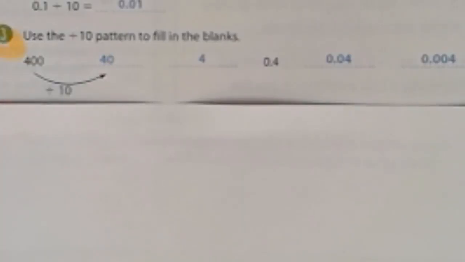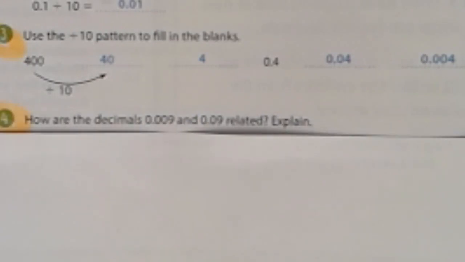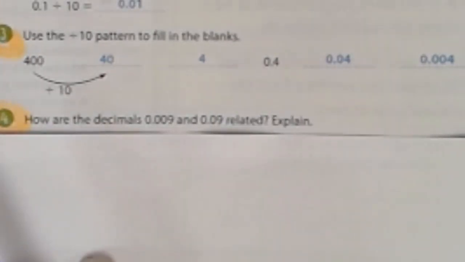The next problem that we're going to go over is on that same page, number 4. How are the decimals 9/1000ths and 9/100ths related? Explain. So this one's a little tricky because it just wanted you to explain how they're related. So I wrote it like they had it in the problem.